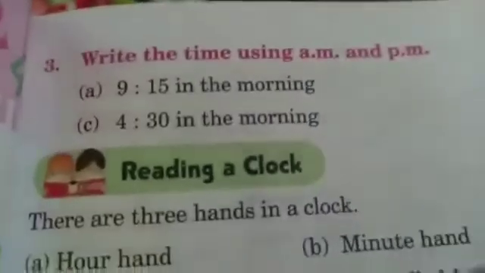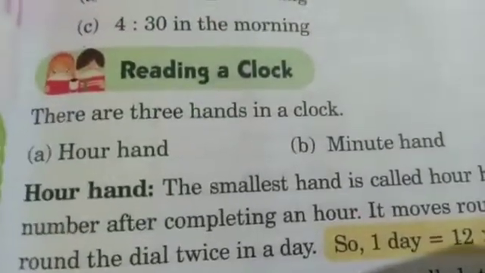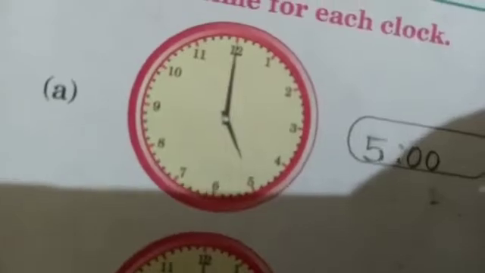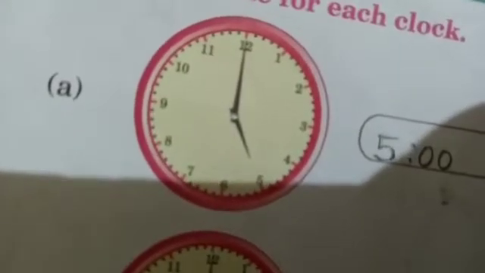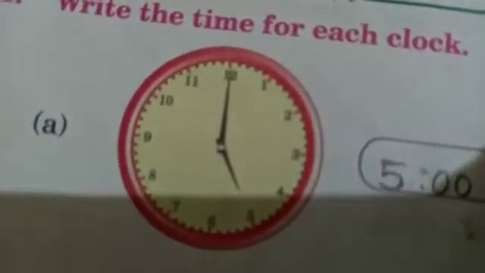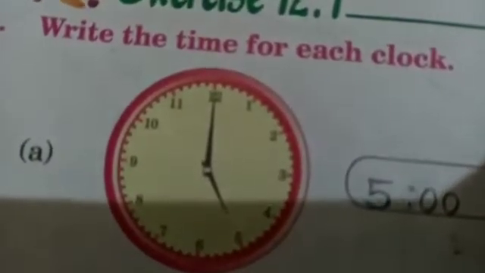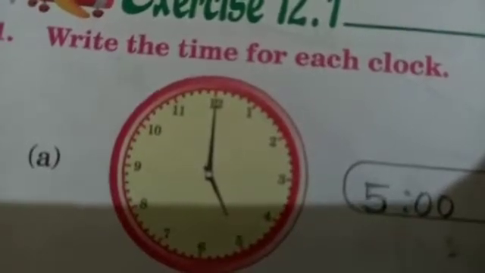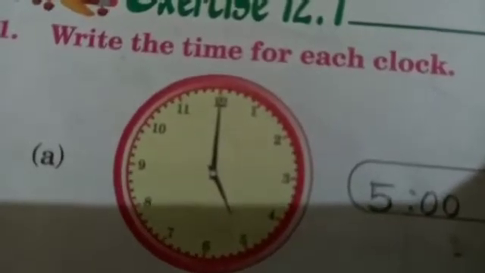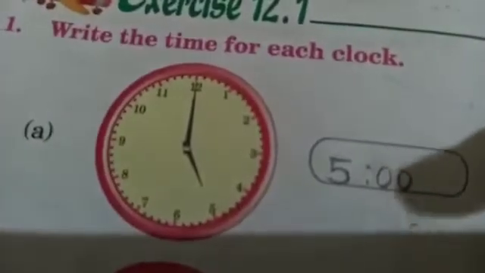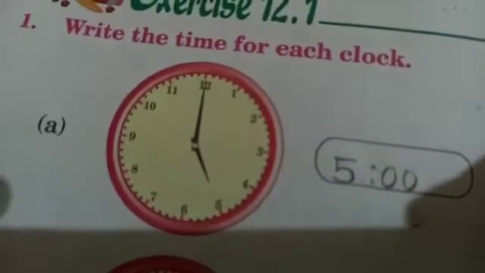Now let's see the reading of the clock. As I have told you, there are two hands in a clock: the shorter one, the hour hand, and the bigger one, the minute hand. Sorry, there is another hand in the clock which we call the second hand. The second hand makes one round, starting from 1 to 12, and that makes 1 minute. And when the minute hand makes one complete round, from 1 to 12 again, it makes 1 hour.